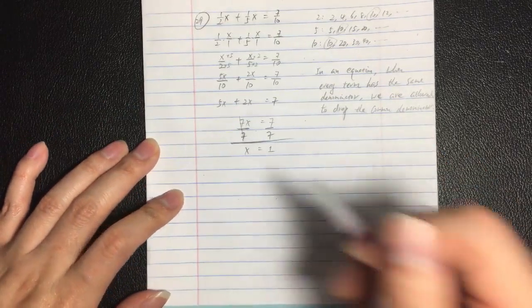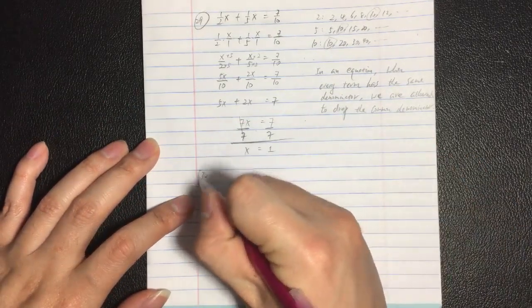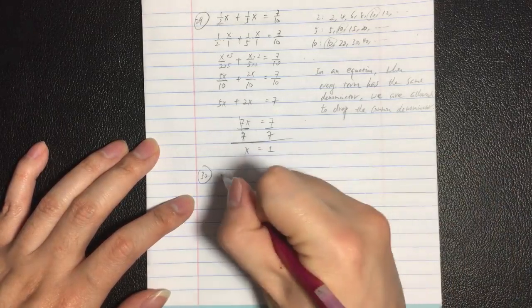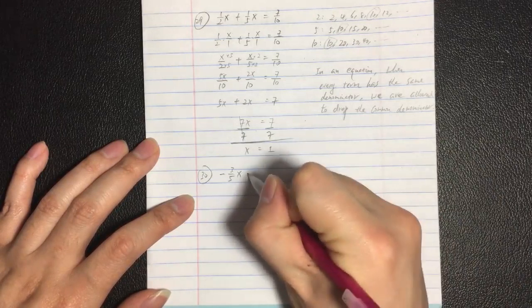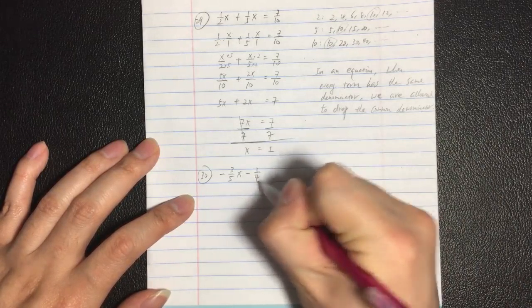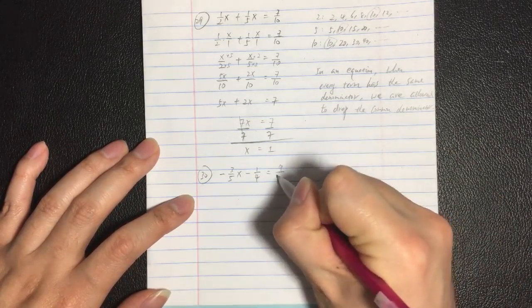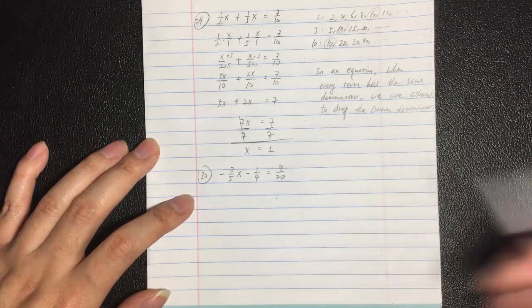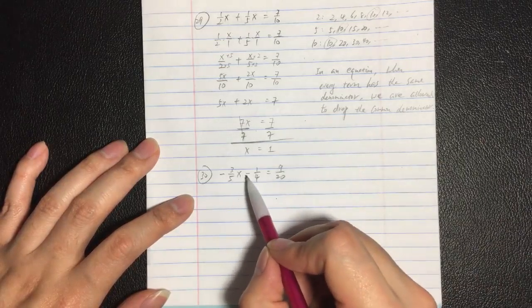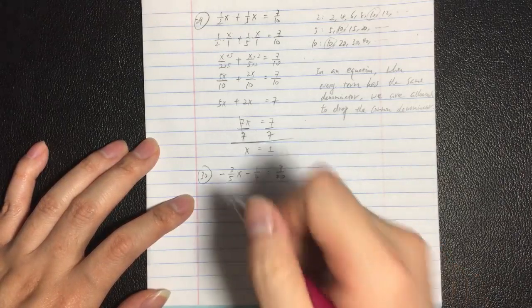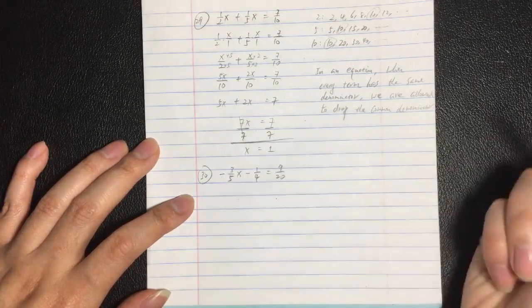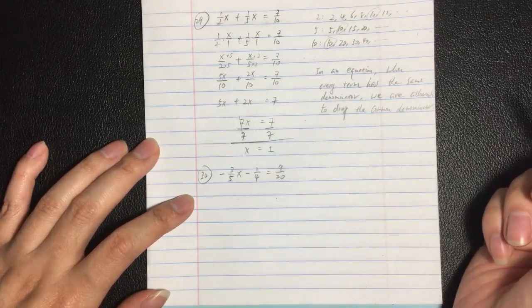Next, number 30. Negative 3 over 5 x minus 1 over 4 equal to 9 over 20. First step, rewrite everything as a fraction first.